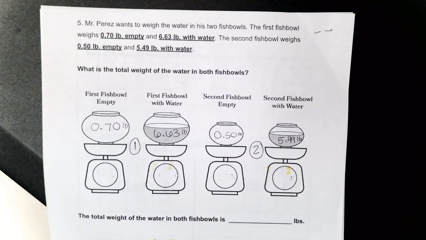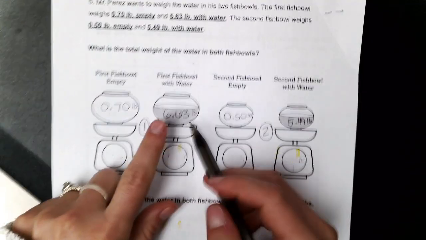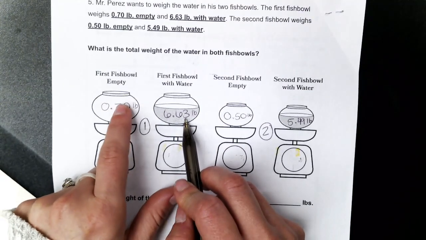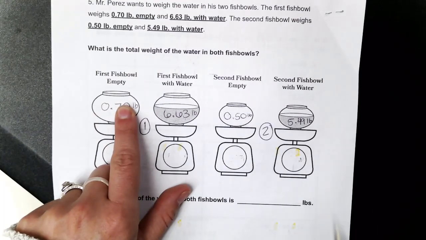All right, so now what we are going to do is we have to figure out how much the water weighs. We don't know this answer yet. How we're going to find this answer is by taking the fishbowl with water in it and subtracting the weight of the fishbowl, so we know how much the water weighs.